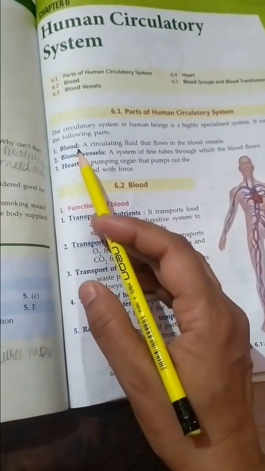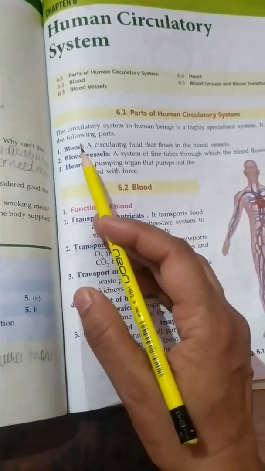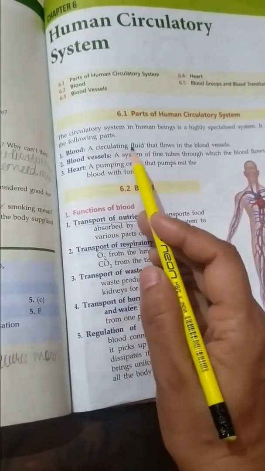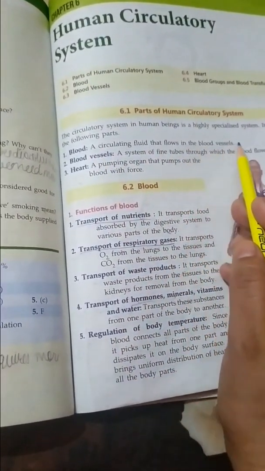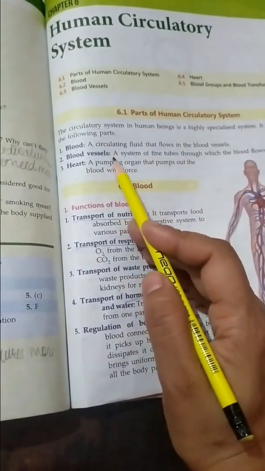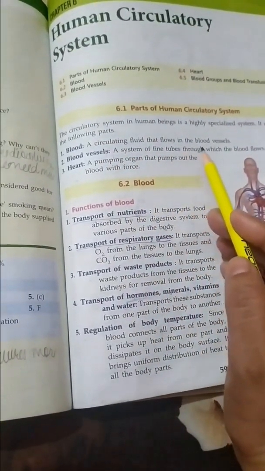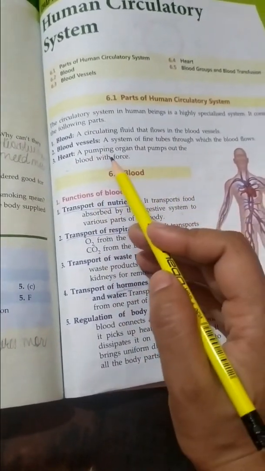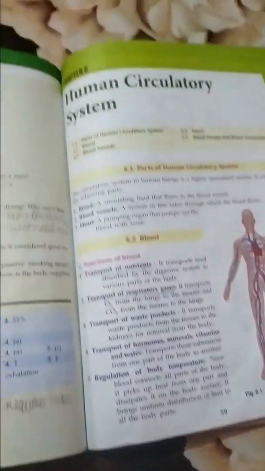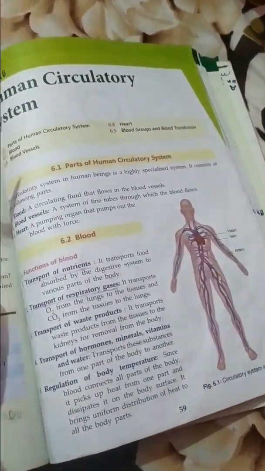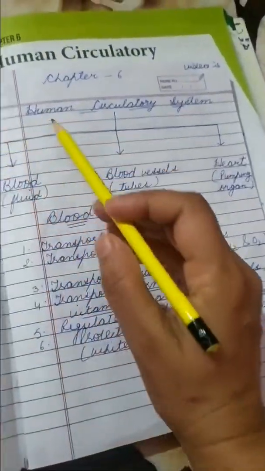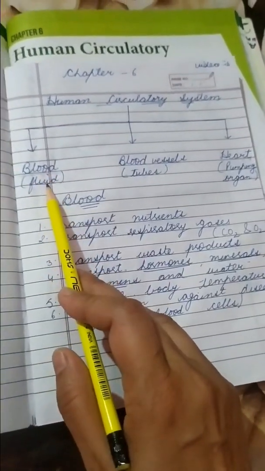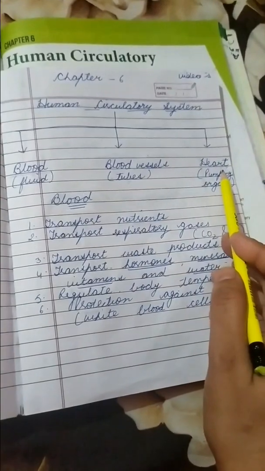So what is blood? All of you have seen the blood. Blood is a red color fluid. It is also known as a circulatory fluid that flows in our blood vessels. Blood vessels are the fine tubes through which blood flows, and heart is a pumping organ that pumps out the blood with force. So all should have their rough copies along with you. So we have studied human circulatory system. It is divided into three parts, that is blood, blood vessels and heart.